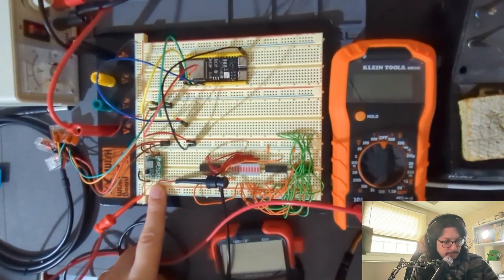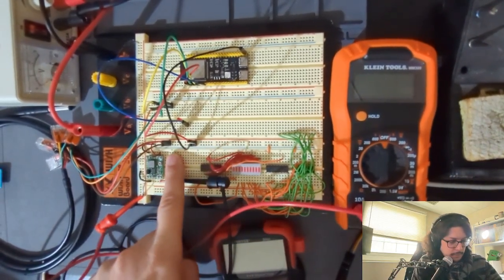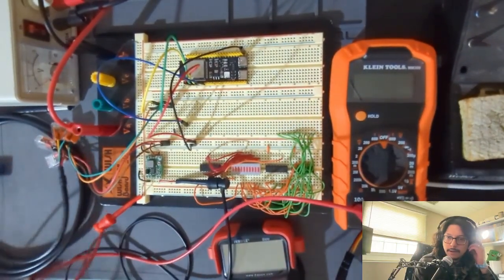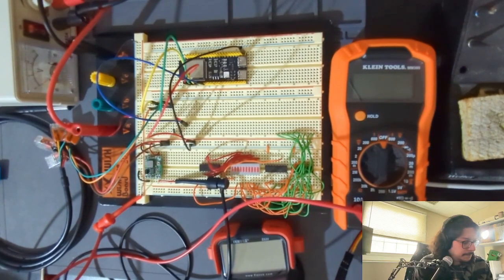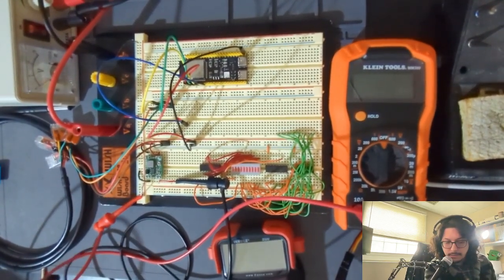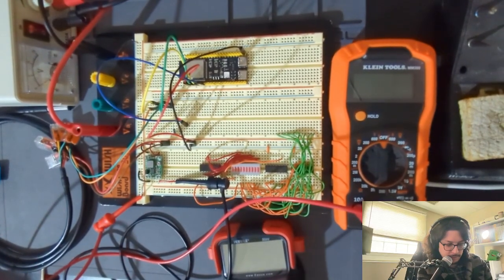This regulator drops it down to 3.3 volts. That'll go into our system on chip. Power everything up. Okay, and now I can recreate the voltage divider.